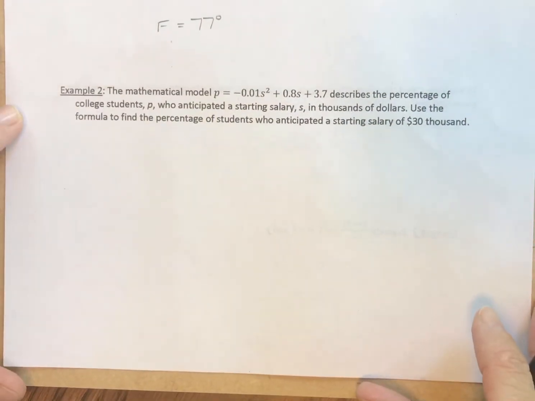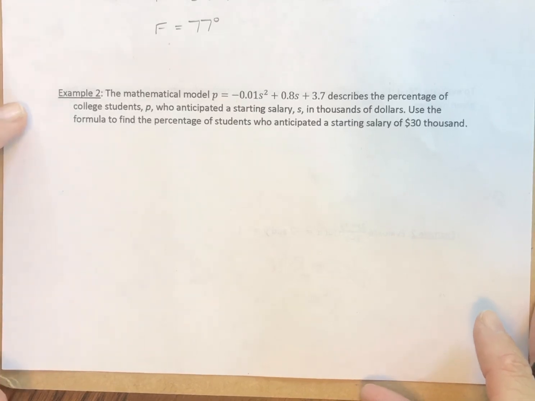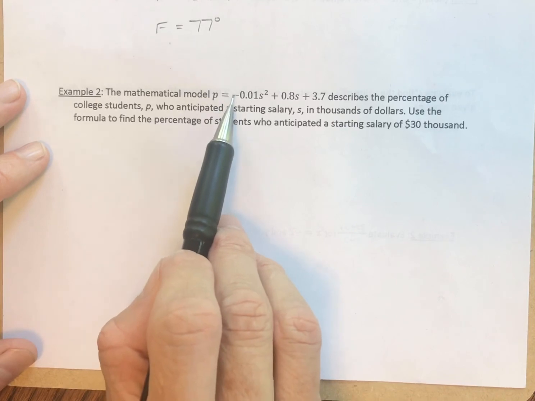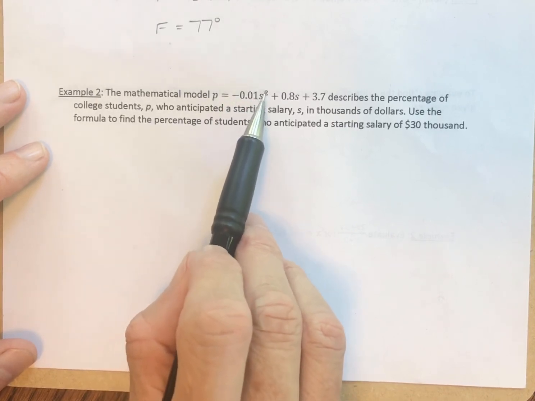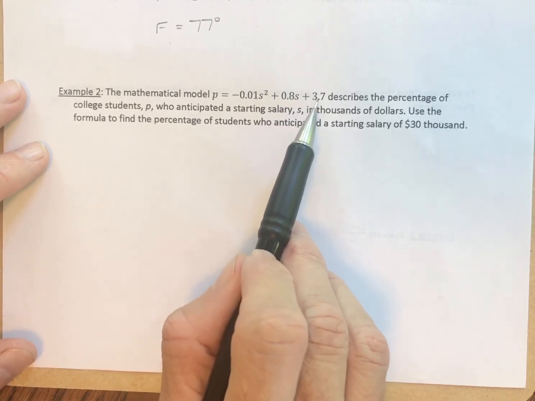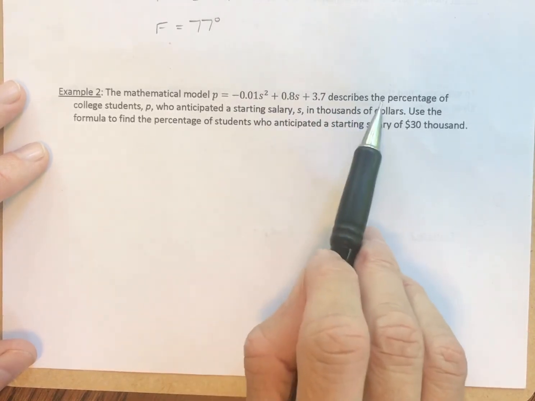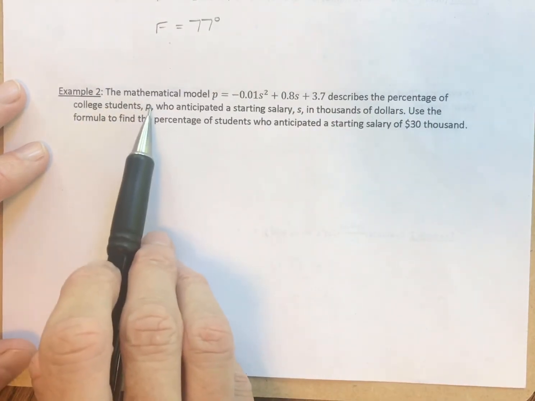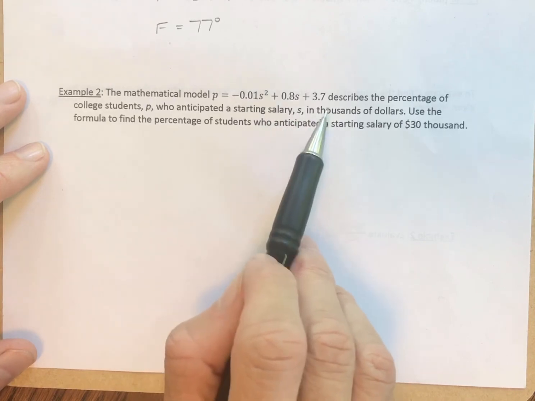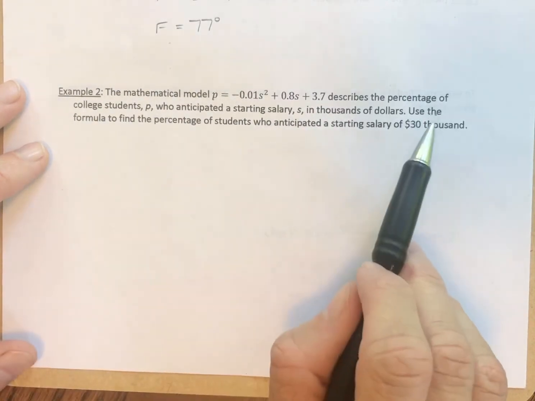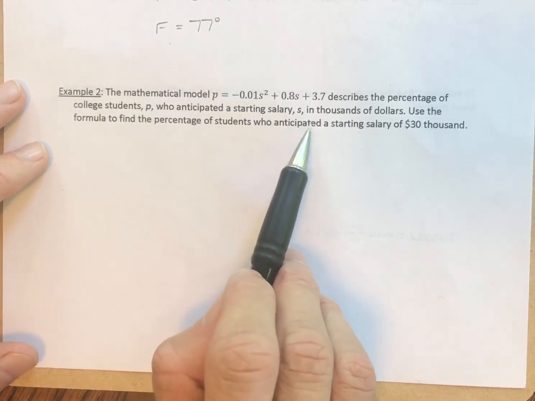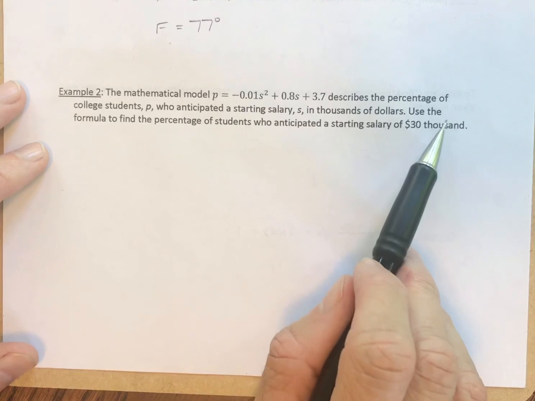Okay, second and final example for using formulas. The mathematical model P is equal to negative 0.01 S squared plus 0.8 times S plus 3.7 describes the percentage of college students, P, who anticipate a starting salary S in thousands of dollars. Use the formula to find the percentage of students who anticipated a starting salary of $30,000.